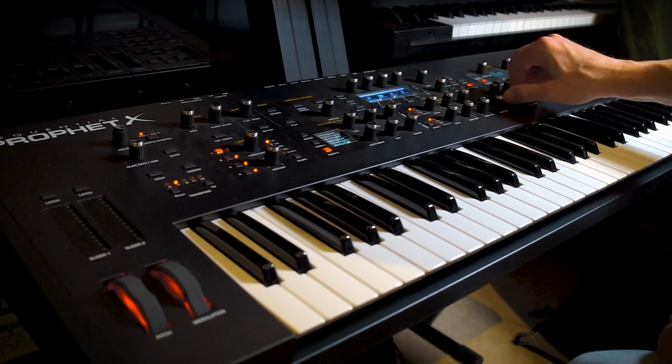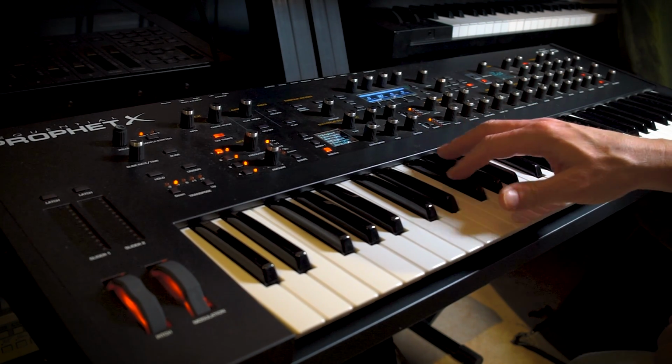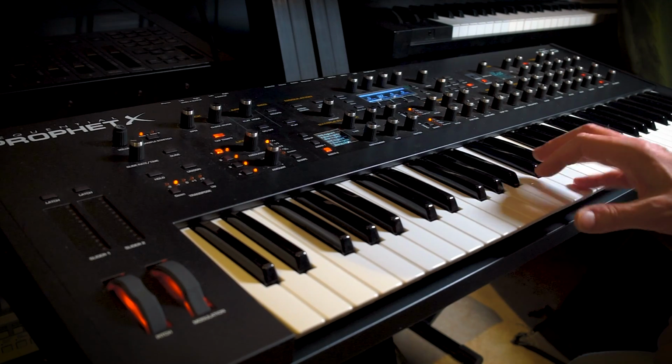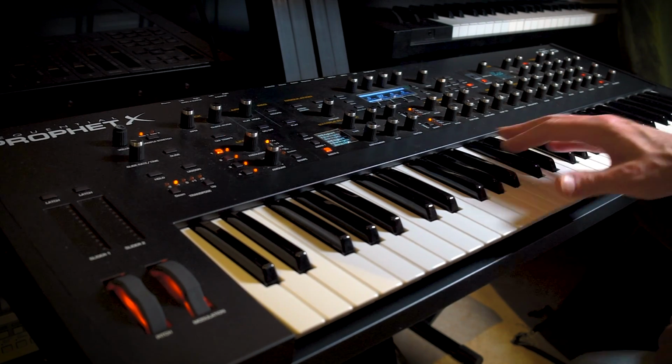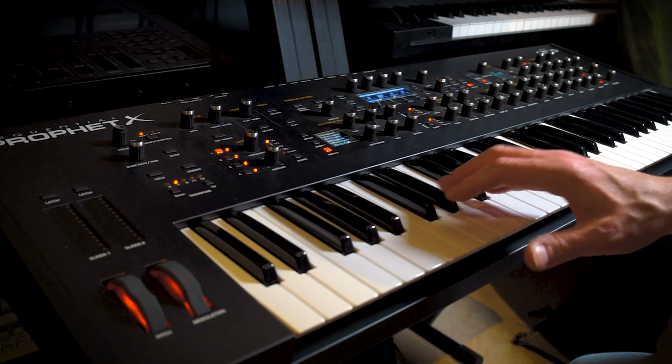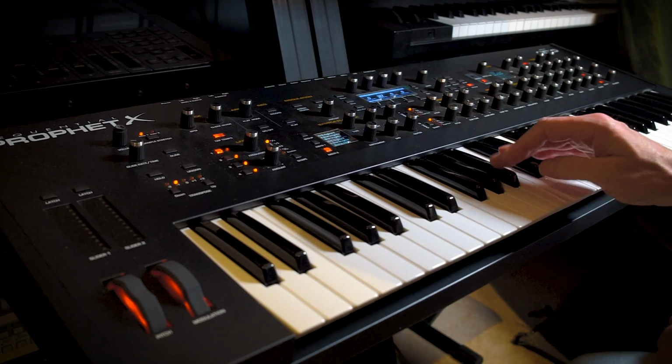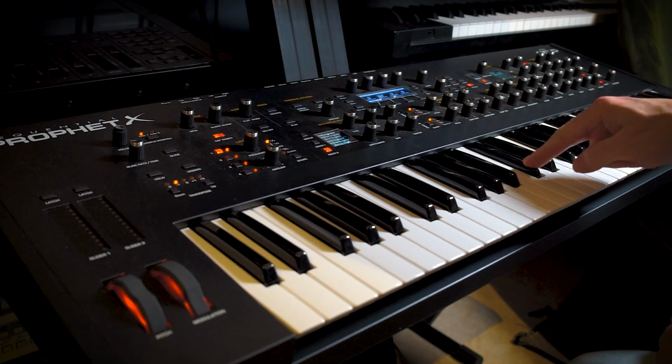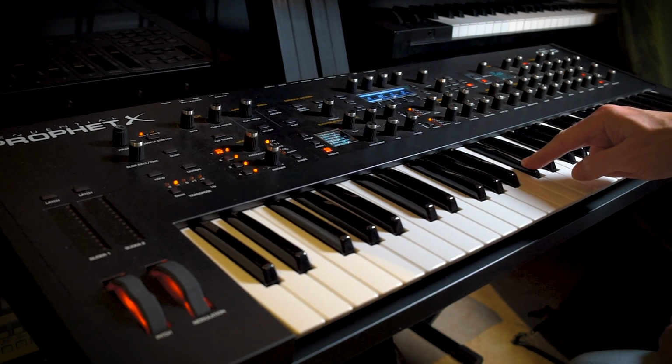So let's find that sample from before. And let's find a sample that sounds nice. Okay, let's use that one. First, we'll stretch it out through the entire keyboard.